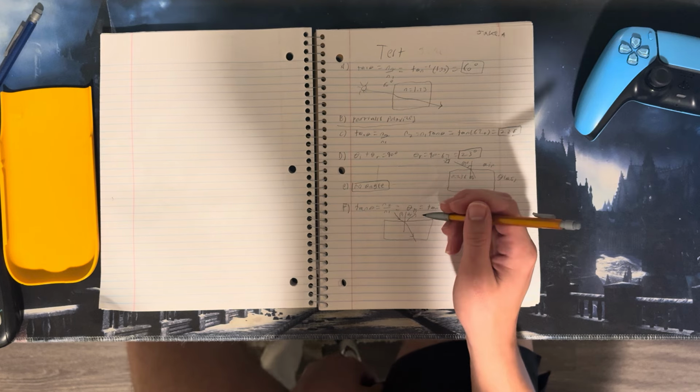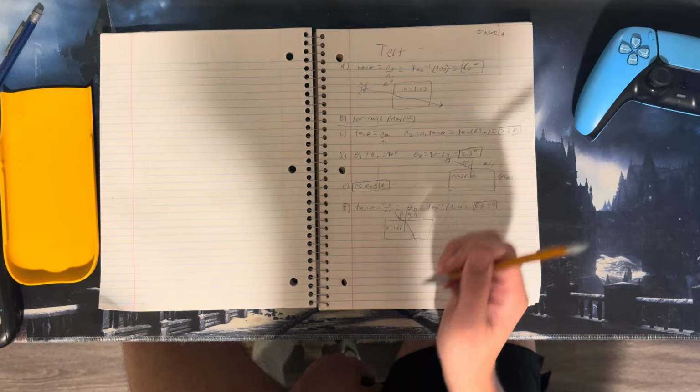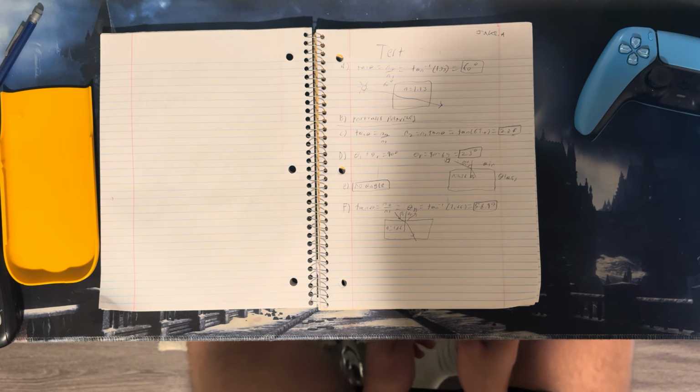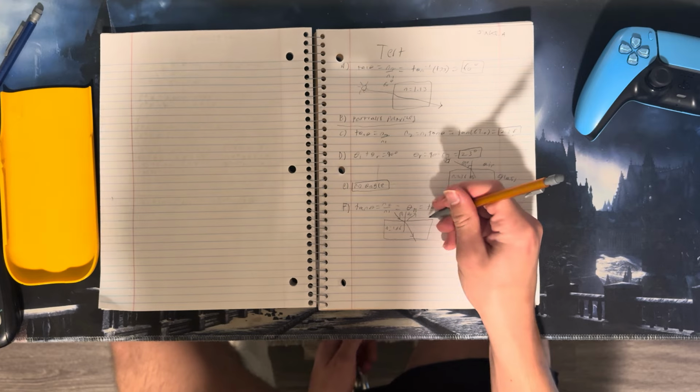This is dense flint glass, and our n is equal to 1.66. The polarized direction is perpendicular to the plane of incidence, and there's also air flow going on.